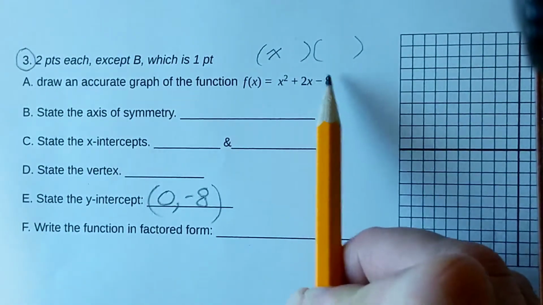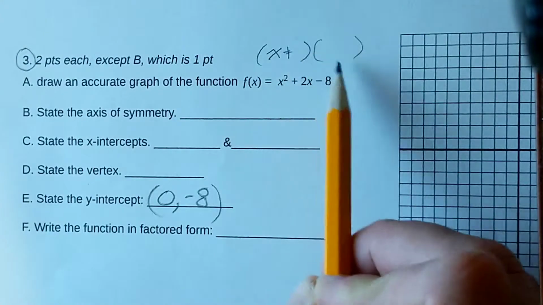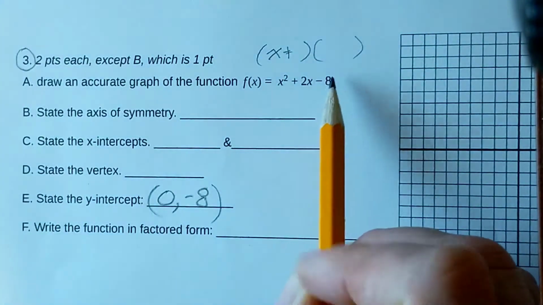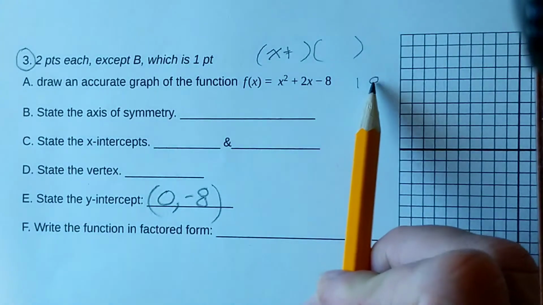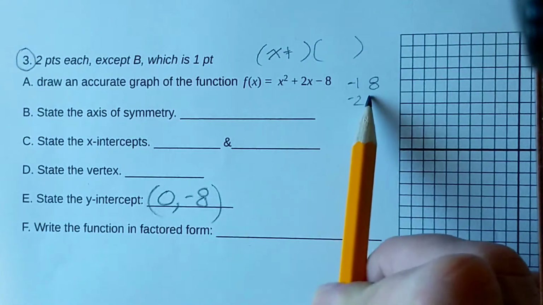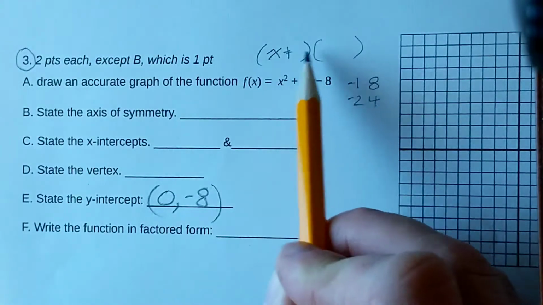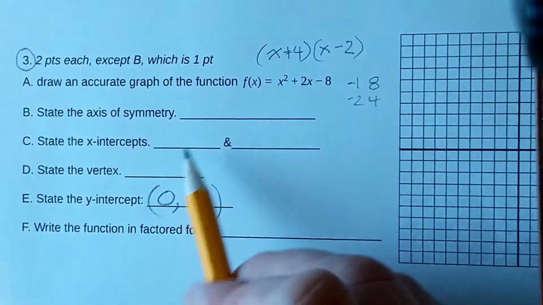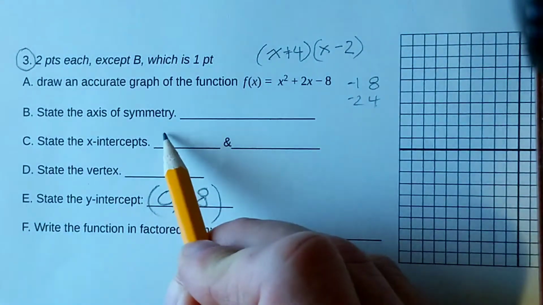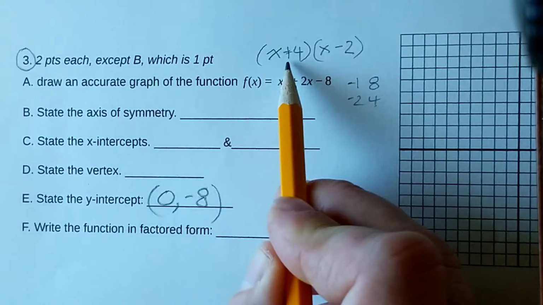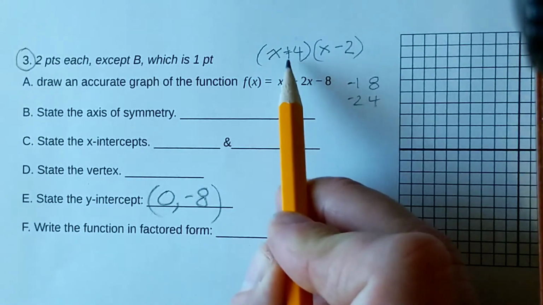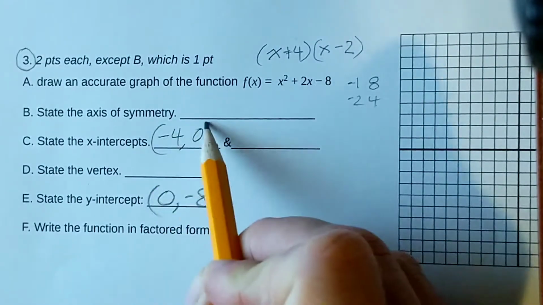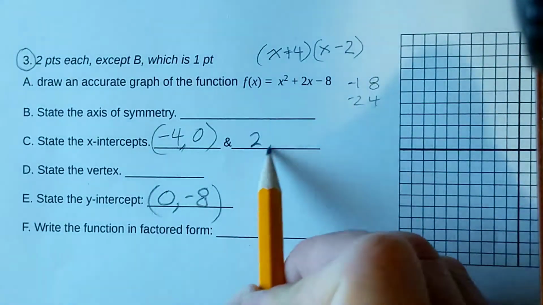Okay, so they're split. The plus one's bigger. How do you multiply to 8? 1 and 8, 2 and 4. Small one's negative. 4 and negative 2. So x plus 4, x minus 2, okay. That means the intercepts are the opposite of that number. So negative 4. Negative 4 will spit out a 0. And positive 2 will spit out a 0.